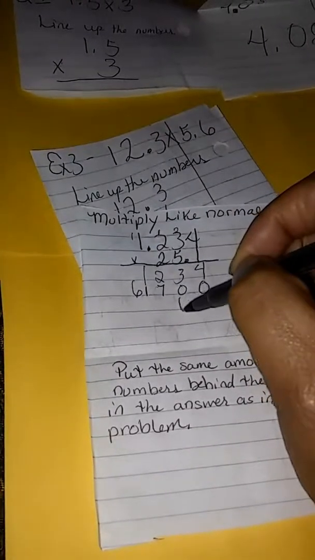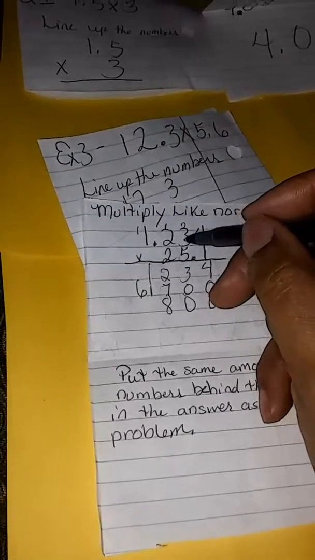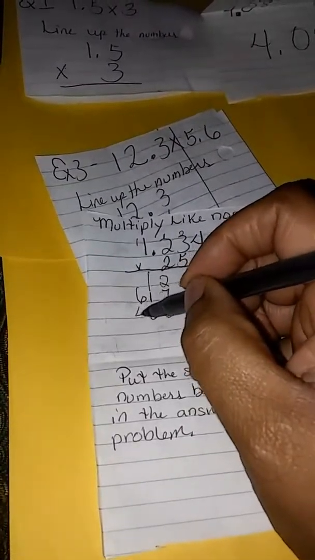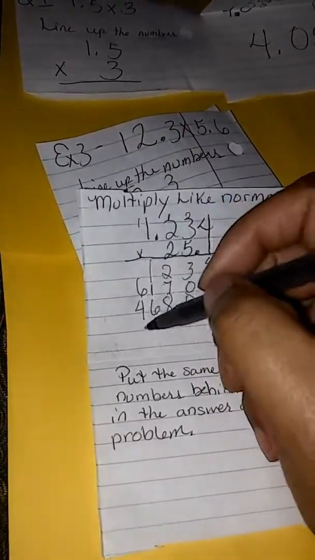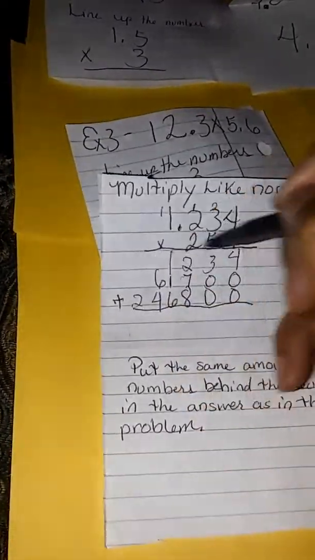2 zeros. 2 times 4 is 8. 2 times 3 is 6. 2 times 2 is 4. And 2 times 1 is 2. Add up all your products to get your final one.